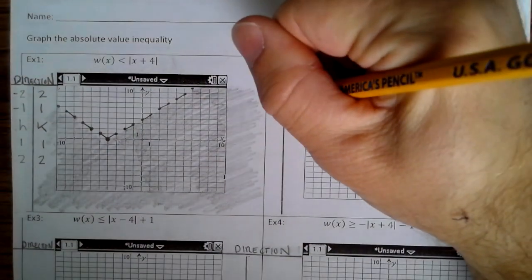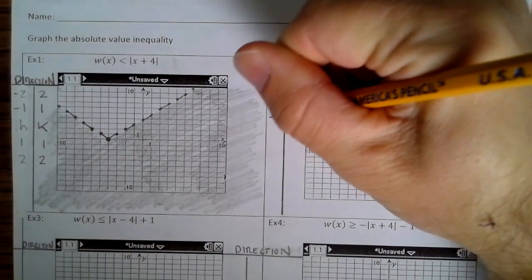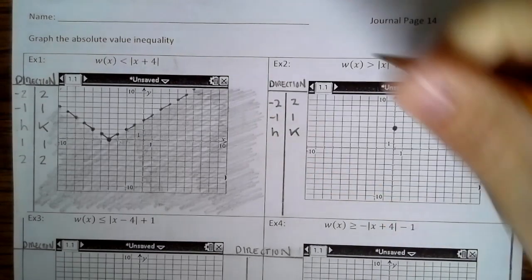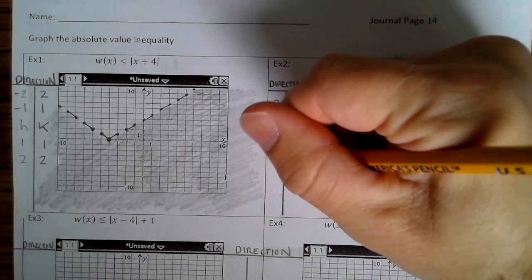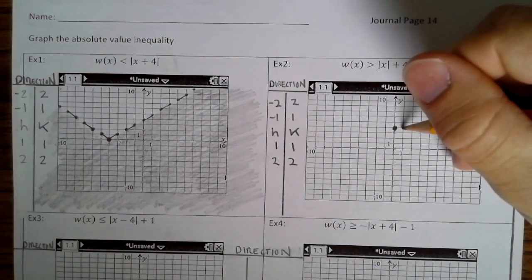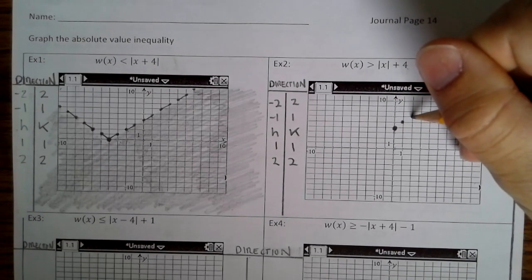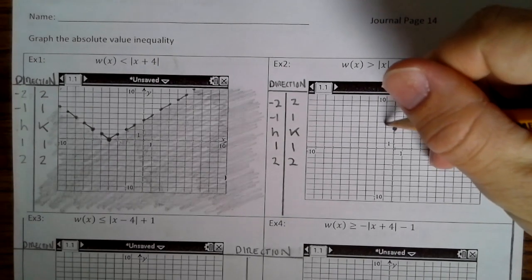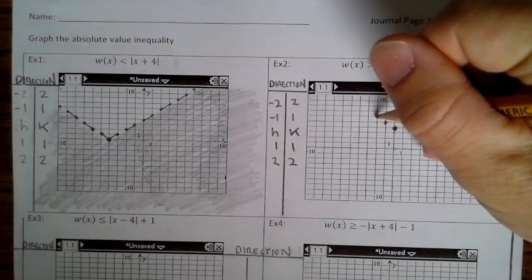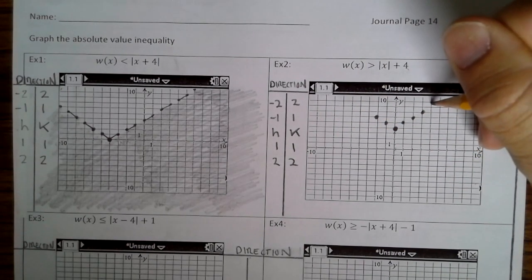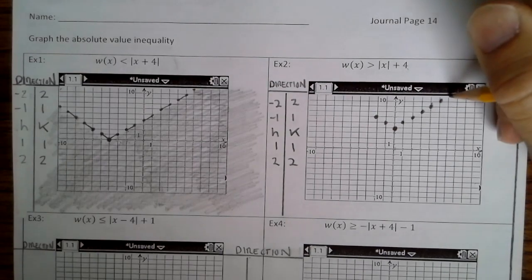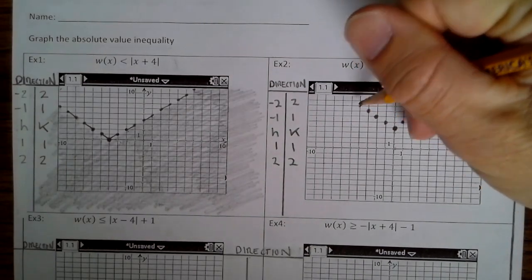Real simple. We know the directions for absolute value are negative 2, 2, negative 1, 1, HK, because the vertex moved. 1, 1, 2, 2. So we go right 1, up 1, right 2, up 2, left 1, up 1, left 2, up 2. And we know we can extend those, complete the V shape of the absolute value.